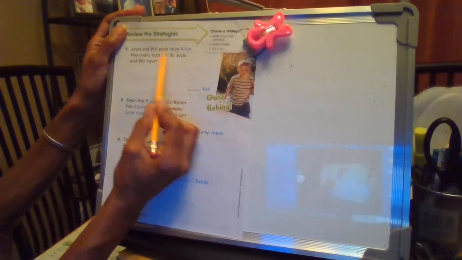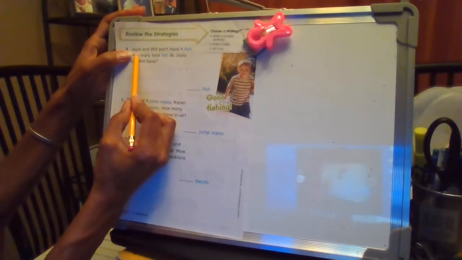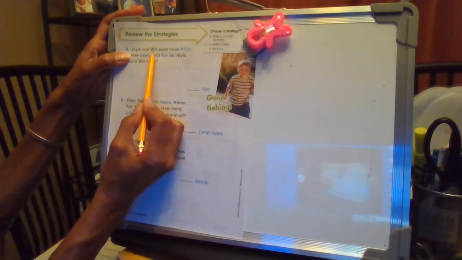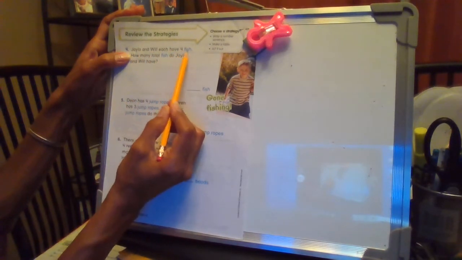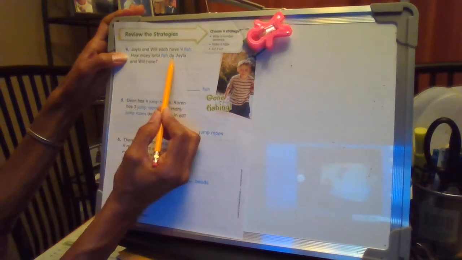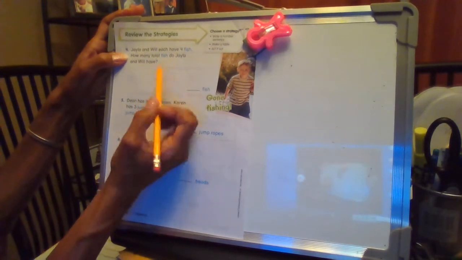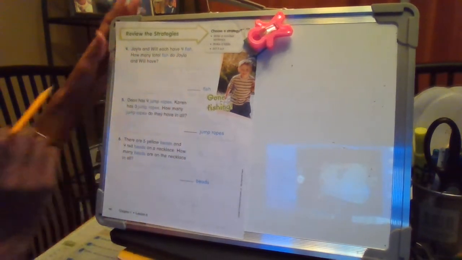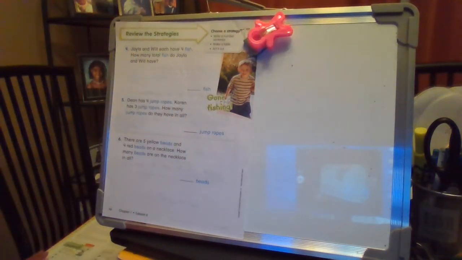So you will draw the number of fish the first person had. Jayla and Will each have 4 fish. How many total fish do Jayla and Will have? So remember, Jayla has 4 fish, Will has 4 fish.